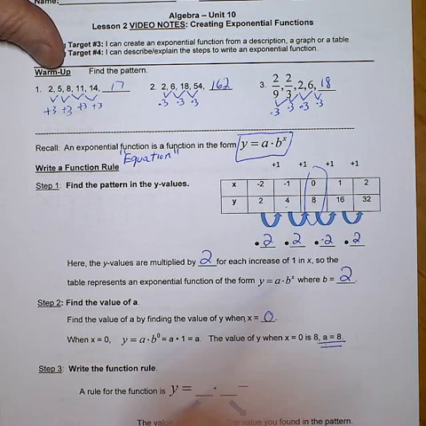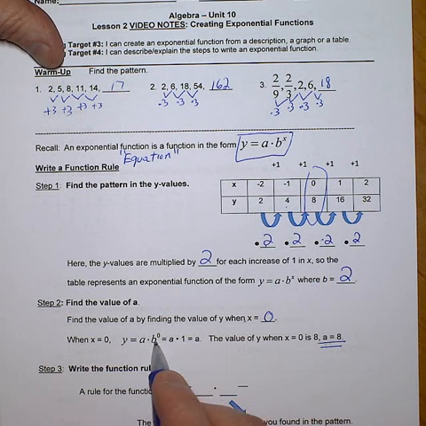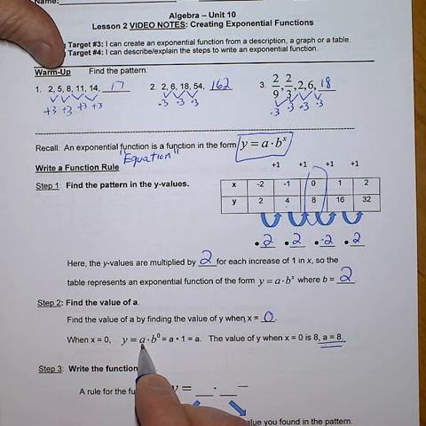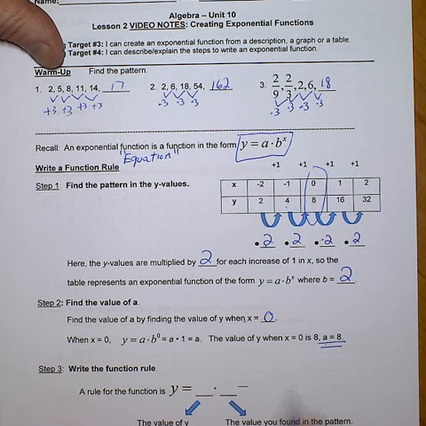So when x is 0, y equals a times b to the 0. I can plug 0 in. This is why it works. Anything to the 0 power is 1. So this is a times 1, which is just a. So when x is 0, y is 8, which is the a value.